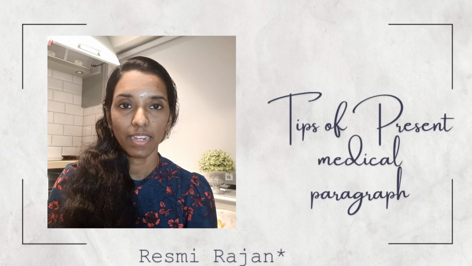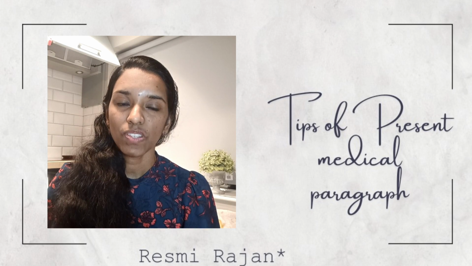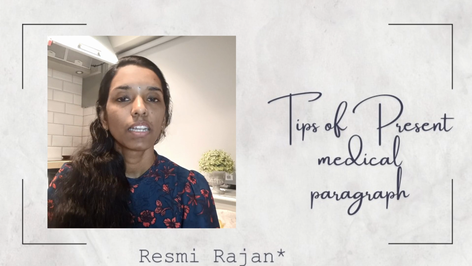Then in the next paragraph you can just write it as a sequence: subsequently this incident happened and currently he or she is suffering with these conditions. Don't use a term like suffering. You can just say that he or she has these conditions, therefore further attention is required. So like that you can segregate.